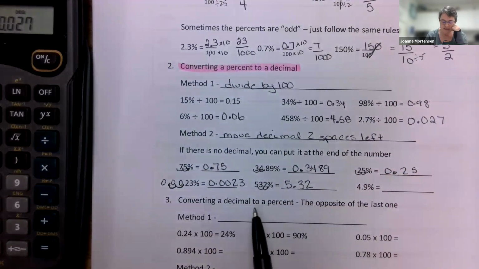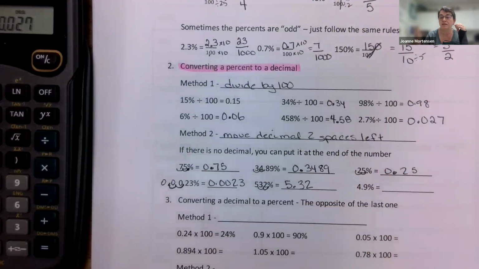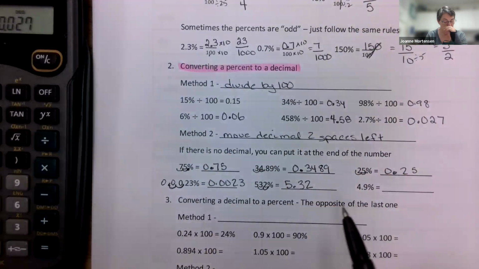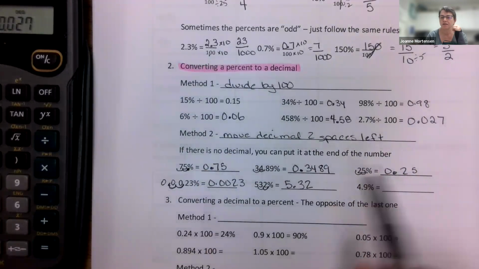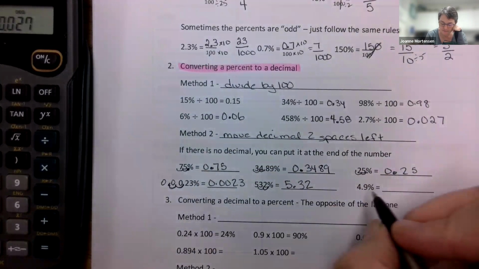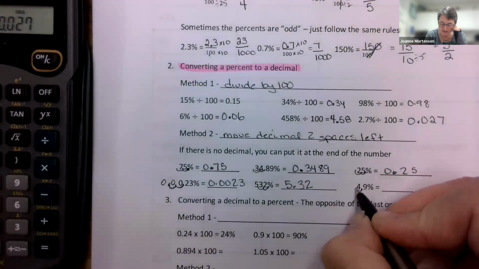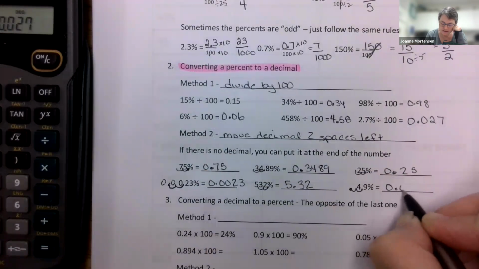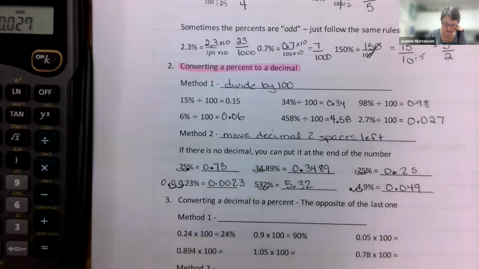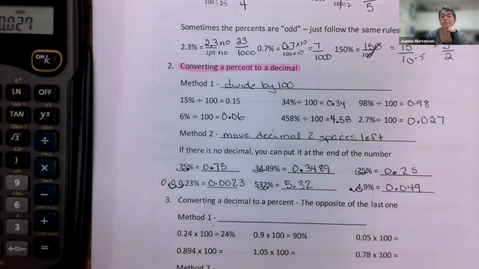And that makes sense because I know that 100% is 1 or a whole. So when I had 532%, I knew that's got to be a whole number and some decimals. And last one, 1, 2, 0.049. All right. So as I said, it doesn't matter to me which way you do those conversions, whatever works for you.